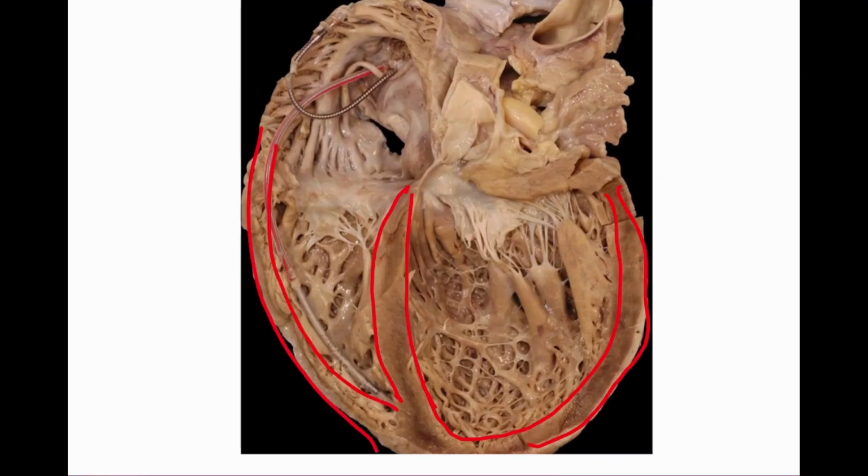Yes? Can this lead to a dissection? A dissection? What kind of dissection? Like a septum dissection? Like, can it stretch so thin that it just... I don't know. I mean, I think it could rupture. It's not very common that's going to happen, though.